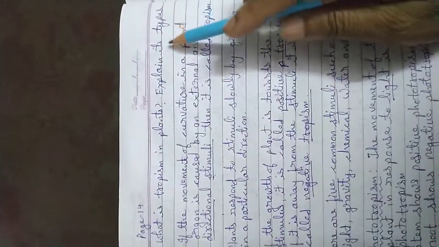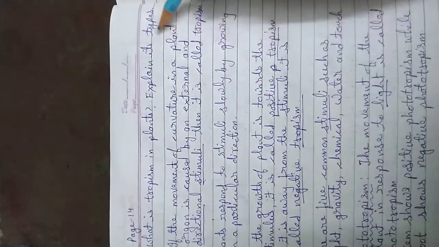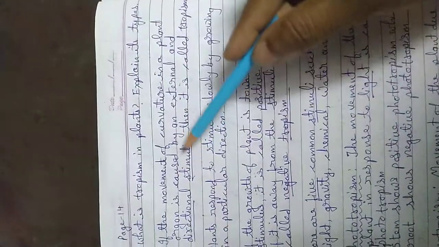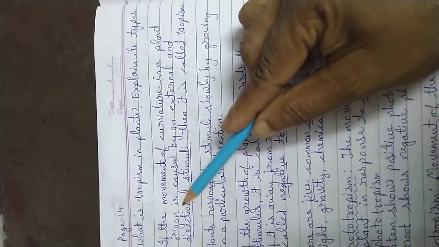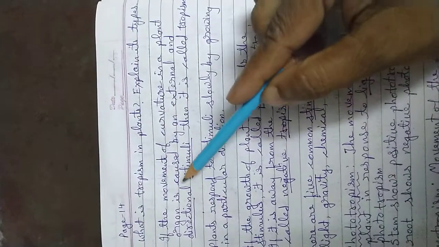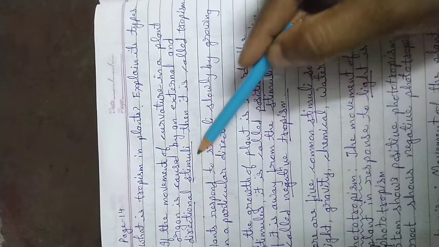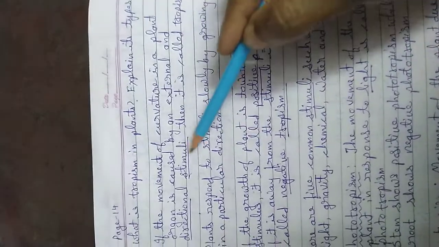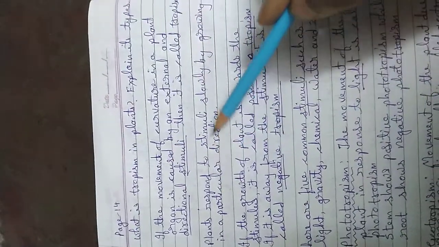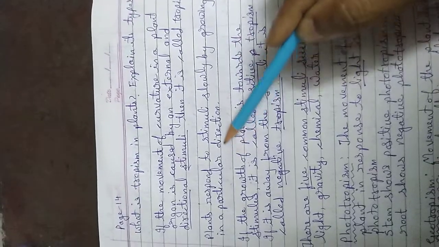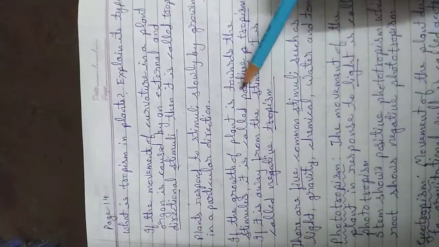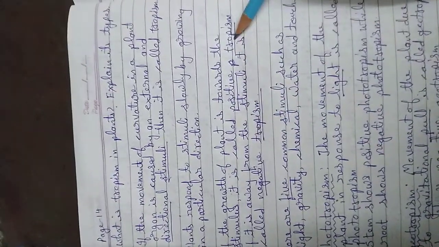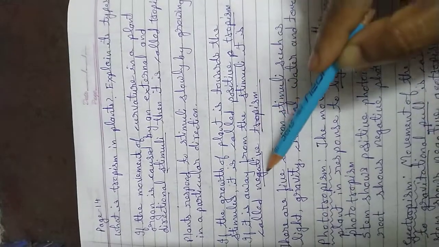Now, what is tropism in plants? Explain its types. There are certain types of tropism depending on the type of the stimuli. If the movement or curvature of a plant organ, that means parts of the plant, is caused by an external and directional stimulus, then it is called tropism. If the stimulus is directional, plants respond to it slowly by growing in a particular direction. Stimuli means environmental change. If the growth of the plant is towards the stimulus, it is called positive tropism. If it is away from the stimulus, it is called negative tropism.